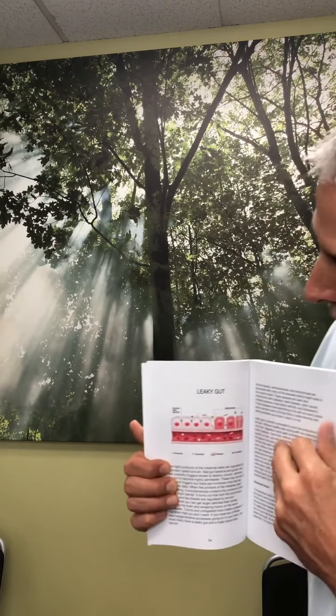Now, what happens in leaky gut is, when you look under a microscope at the small intestine, the cells are budding closely together, and food is coming into that small intestine, broken down a million times smaller than when you ate it, and it should just absorb into the body. The cells open and food particles go through, properly digested. And leaky gut looks a little bit like this. This is a nice little drawing of it.